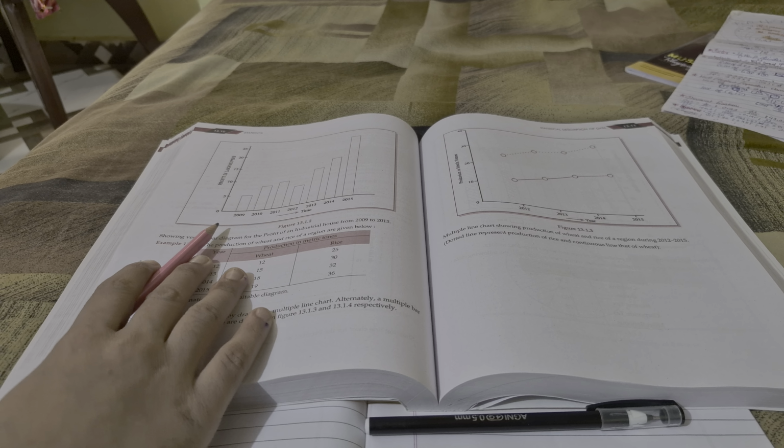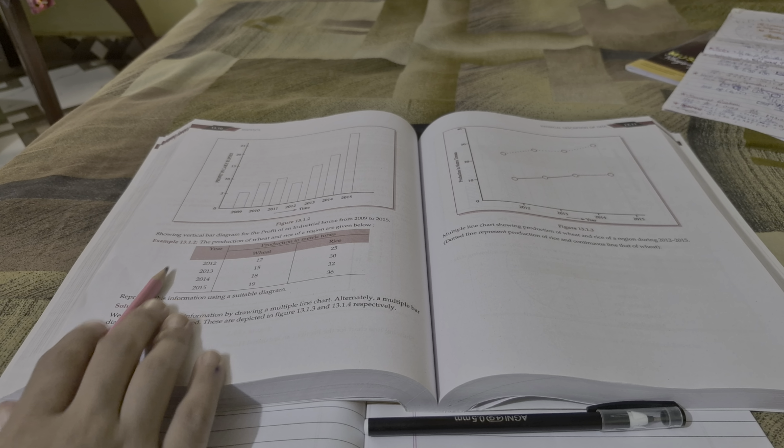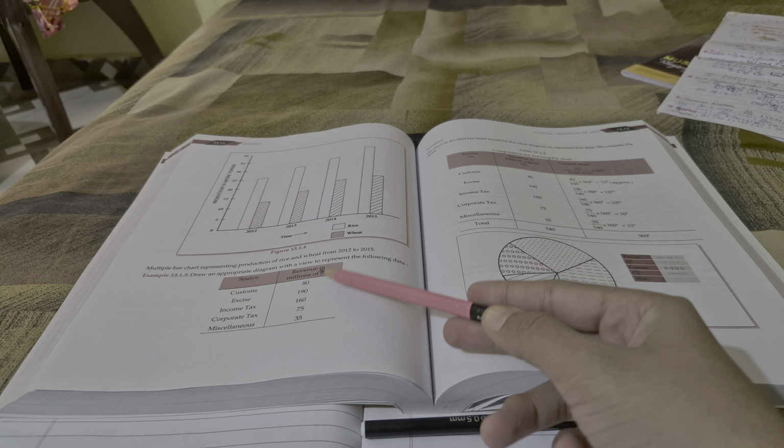Again, we have some bar diagrams over here. Once again, another example: wheat and rice production in metric tonnes. So we have made 2 line diagrams. We will be making 2 bar diagrams also. So yes, 2 bar diagrams. Over here, an appropriate diagram for this. So we have revenue in millions.